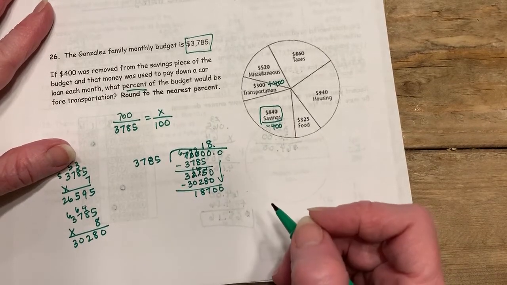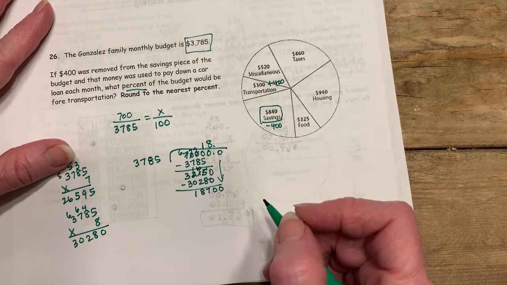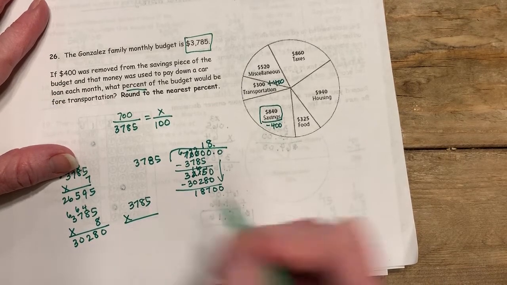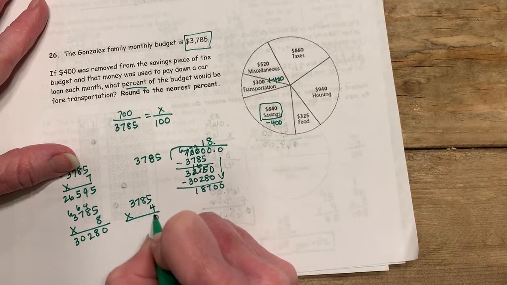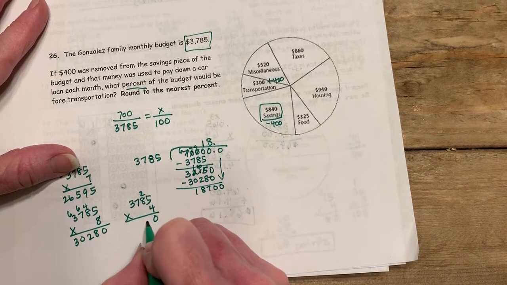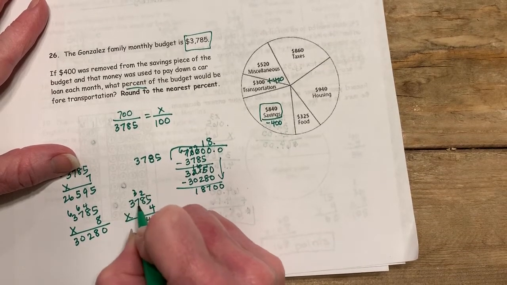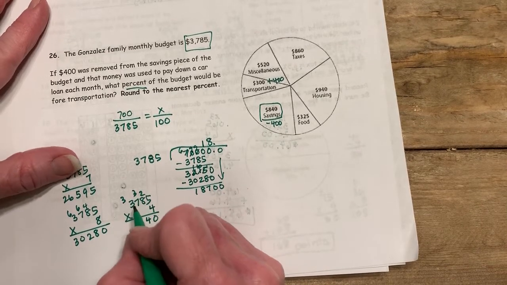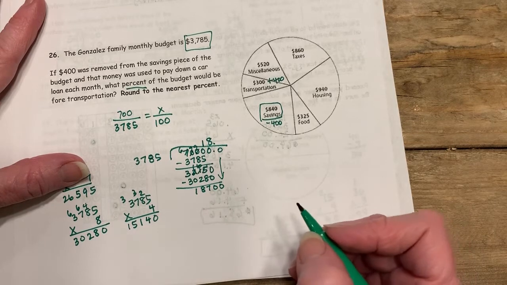So 3,785 into 18,070. Let's try 4. 4 times 5 is 20. 32 plus 2 is 34. 28 plus 3 is 31. 3 times 4 is 12, plus 3 is 15.